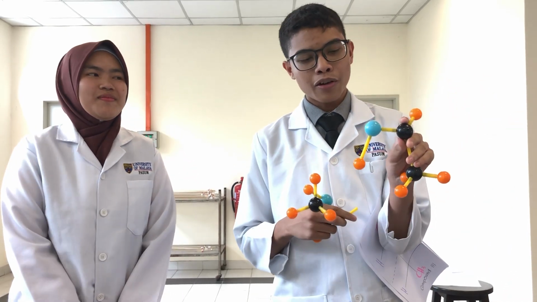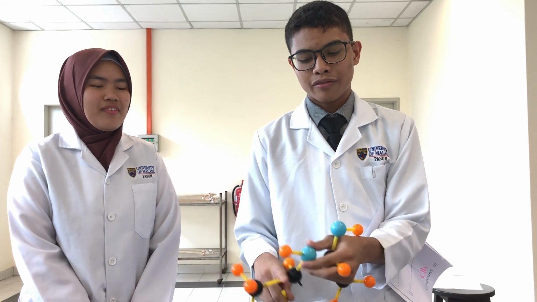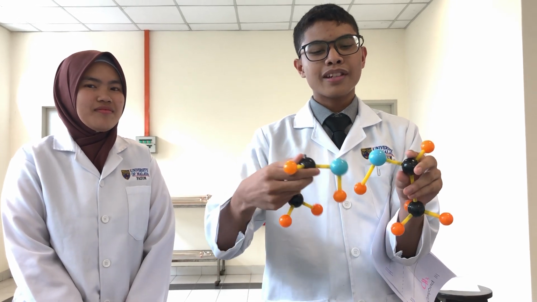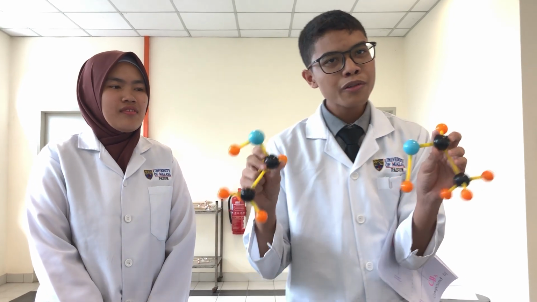This is one half of the compound, and this is the other half of the compound. You can see it is actually the same. No such difference exists.